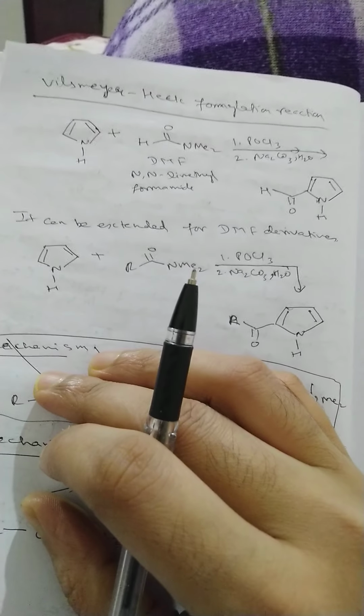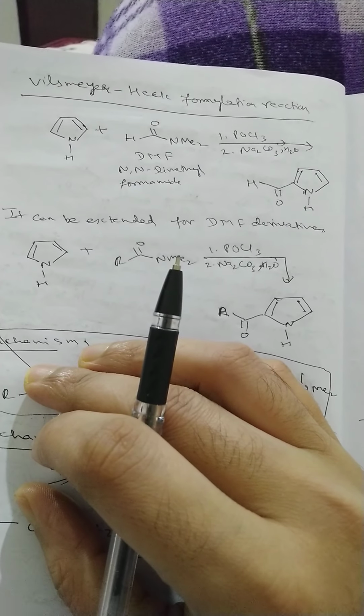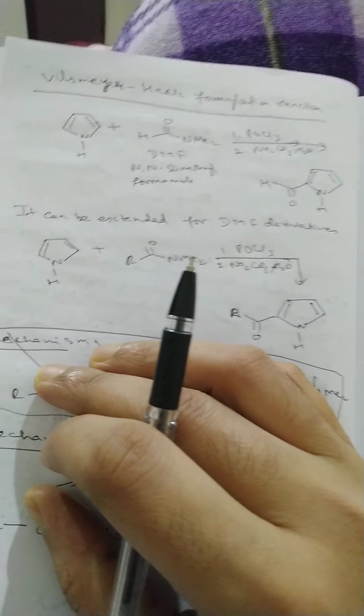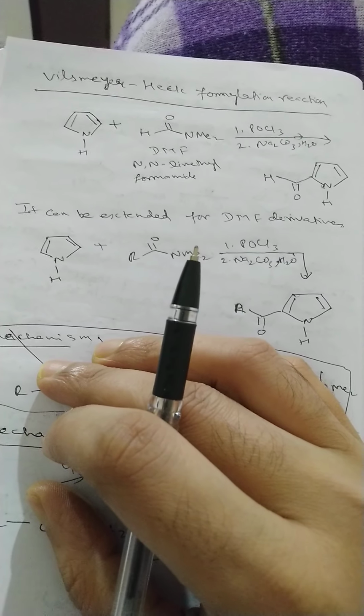Okay, now this is a very important reaction. This is the Vilsmeier-Haack formylation reaction. Okay, so whenever a named reaction is there, generally the mechanism is also needed. So for this reaction also the mechanism is needed.